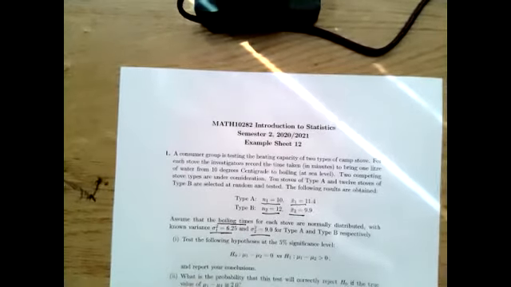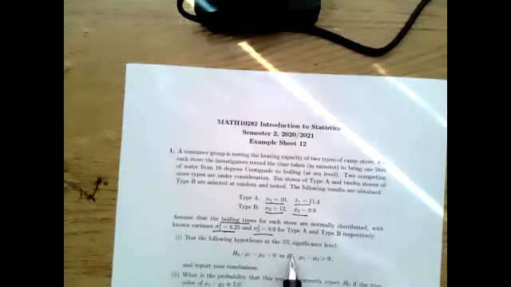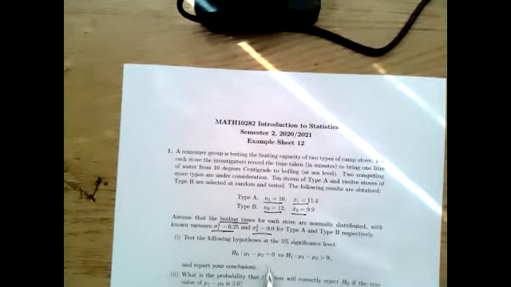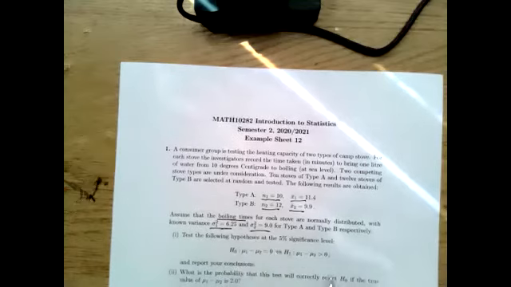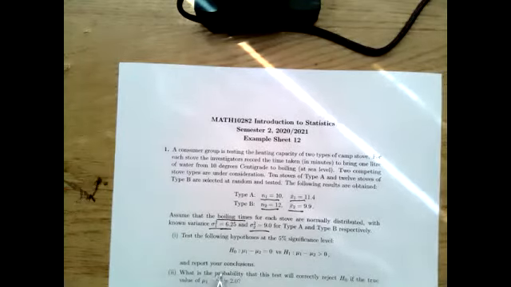The first part of the question is to test at the 5% level whether the population means are equal versus whether mu1 is greater than mu2, right? So mu1 is, I guess, the mean boiling time for type A. Mu2 is the mean boiling time for type B, right? And we are trying to test this versus this.